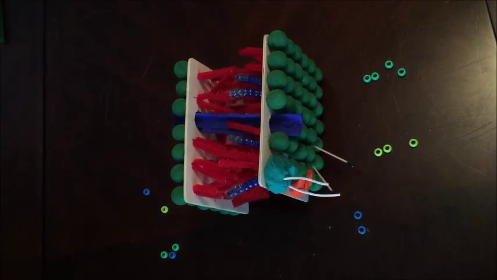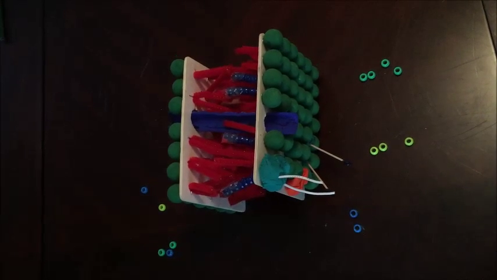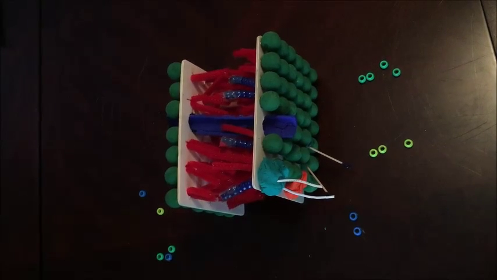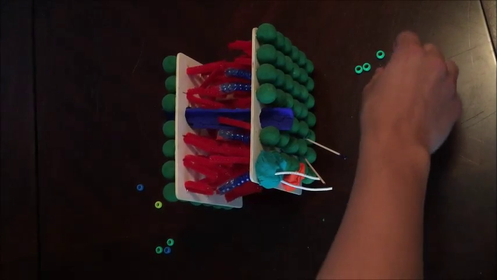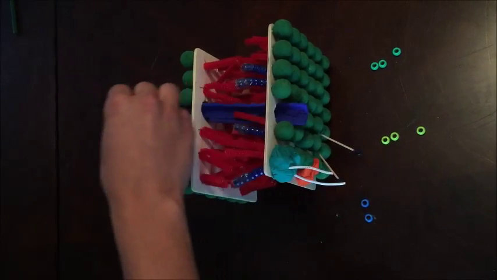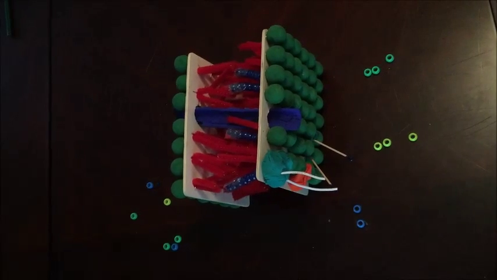Now for facilitated diffusion. This is when the molecule is too big to go through the phosphate heads and the fatty acid tails, so it has to go through the integral protein. And it is still from high concentration to low concentration regions. And this is shown on the model by going through the integral protein to the lower concentration region.